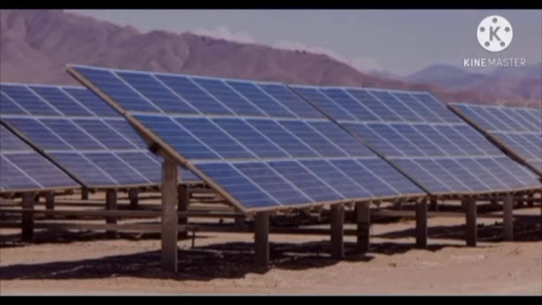For example, the solar cooker, solar water heater, solar dryer, solar cell, etc. are all objects which are being used with the help of solar energy. In the first three devices mentioned above, heat energy is obtained from the sun to cook food, to heat water, and to dry the grains. In the solar cell, electrical energy can be obtained from solar energy.